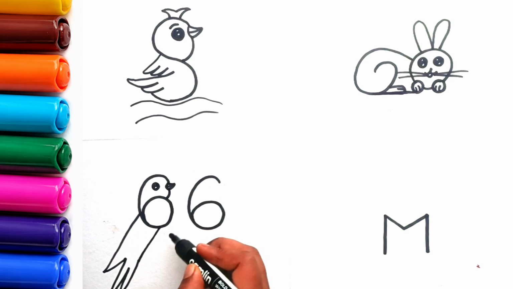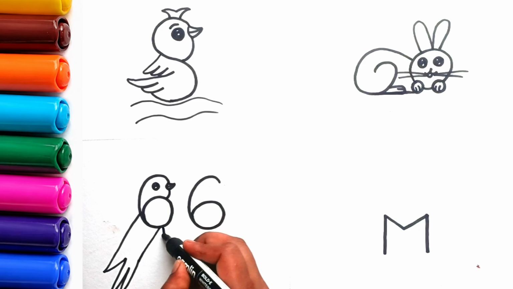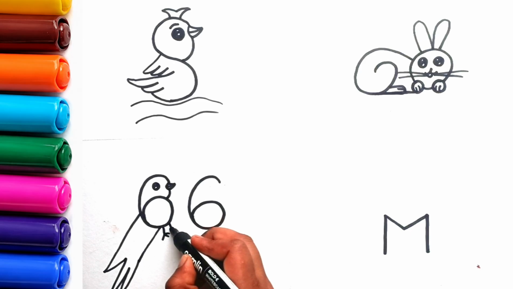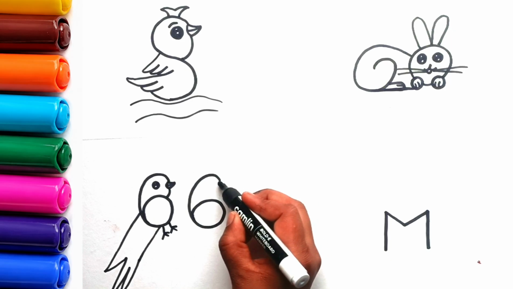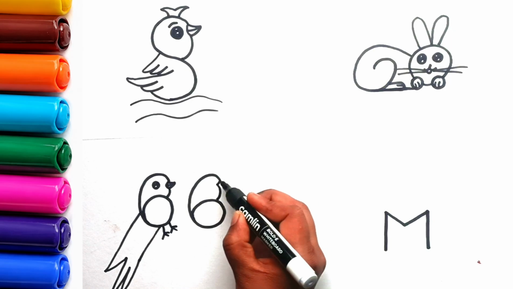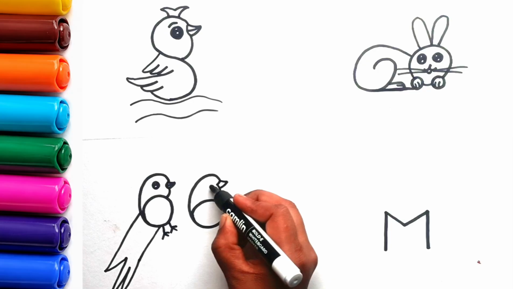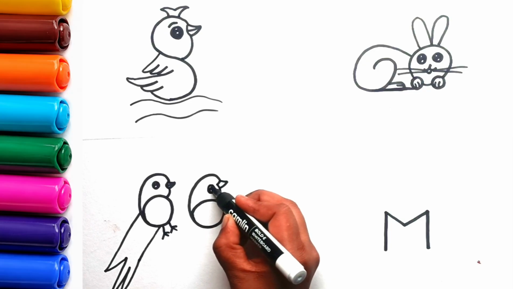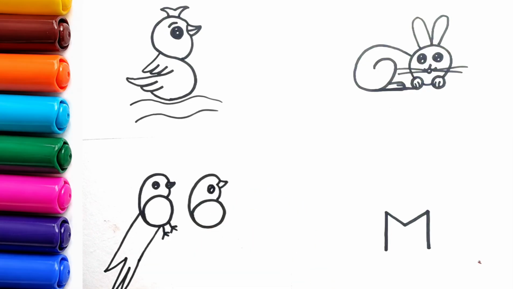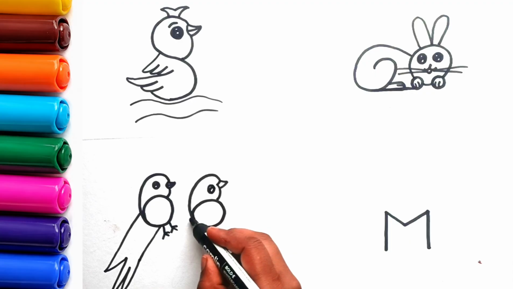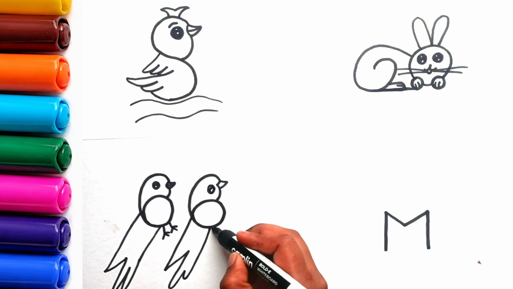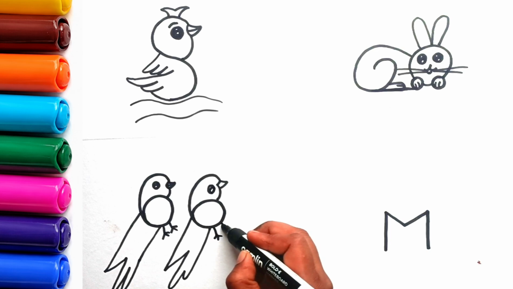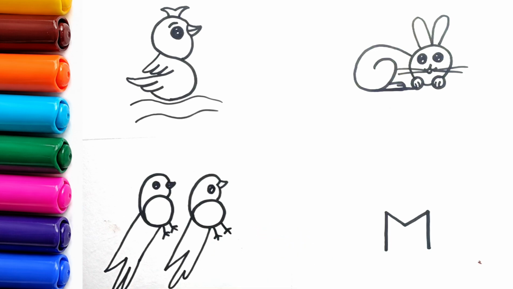What we draw? They are feathers and their legs. This is a bird, and this is second bird. Eyes and feather. They are so cute. Wow.